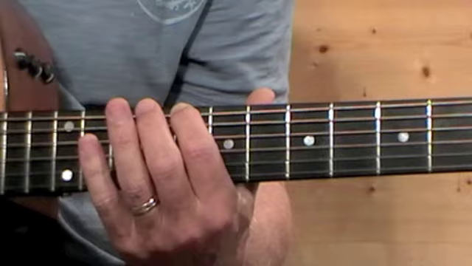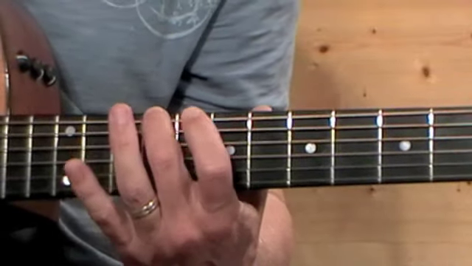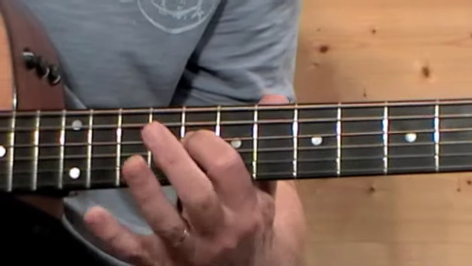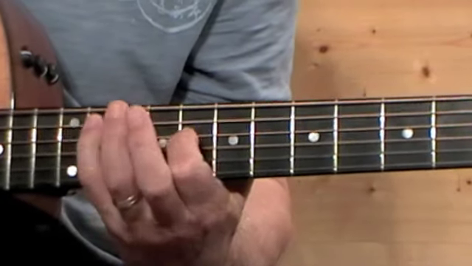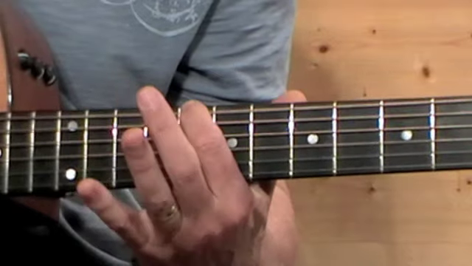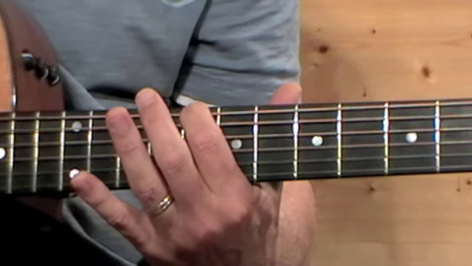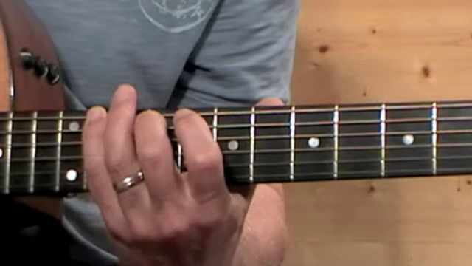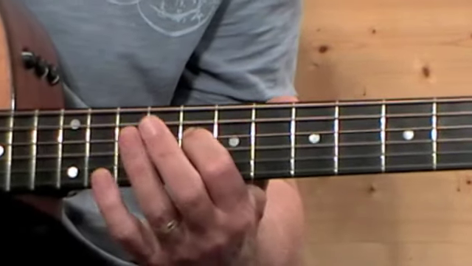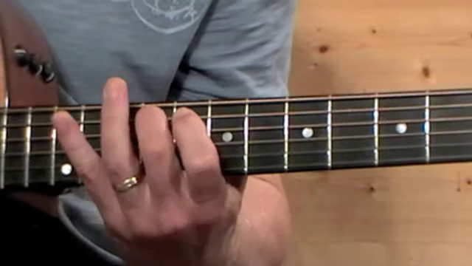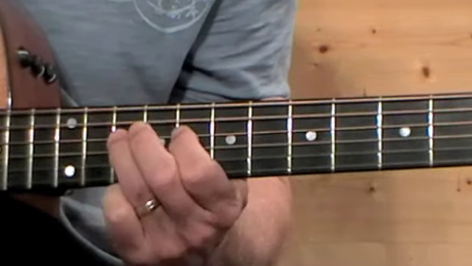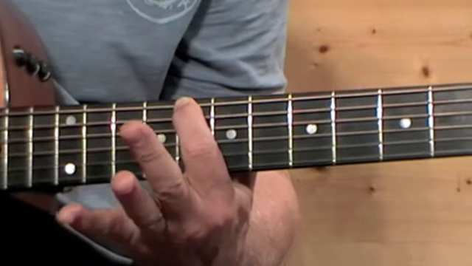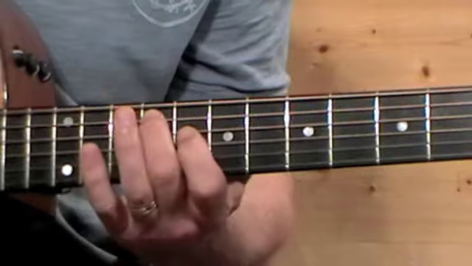And finally the Locrian, flat 2nd, flat 5th, flat 7th and flat 6th. And if we leave every other note out we get 1, flat 3, flat 5, flat 7, 8. And that's the formula for a half diminished chord. 1, flat 3, flat 5, flat 7.